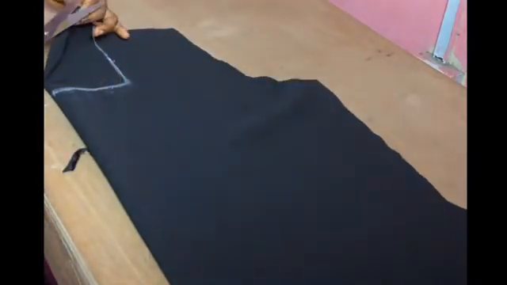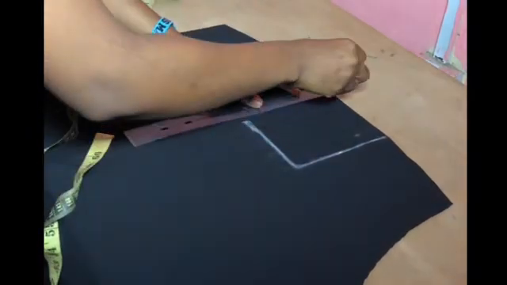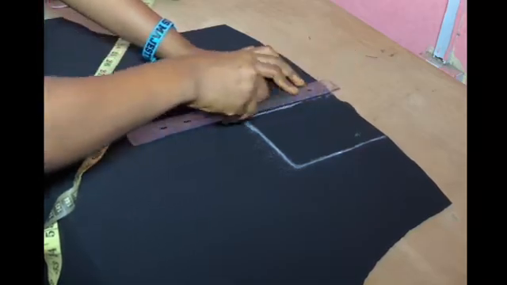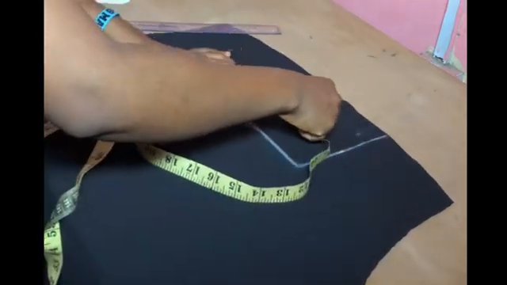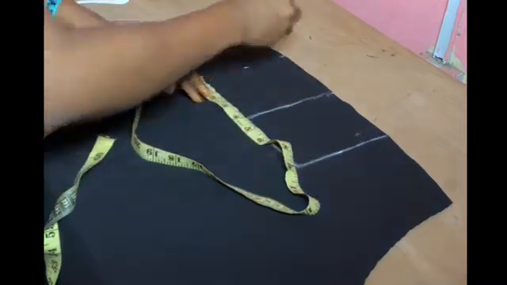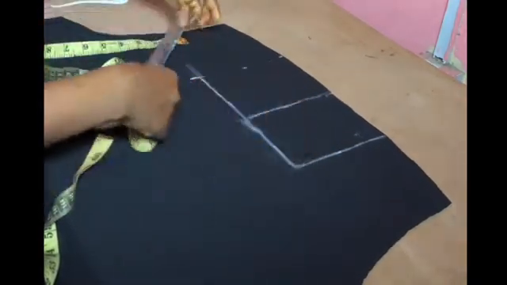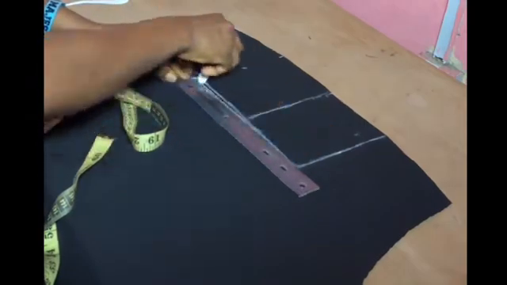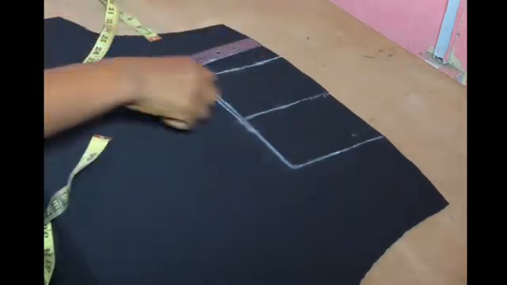So after doing that, I'm going to be creating a notch at the center part of the neck. Then I am going to open my fabric open like this. Then I will use my ruler to create the center line of our neckline. The same measurement I have for the other side, I'm going to be putting it on the other side of the neckline. Then I'm going to mark it just like I am doing.